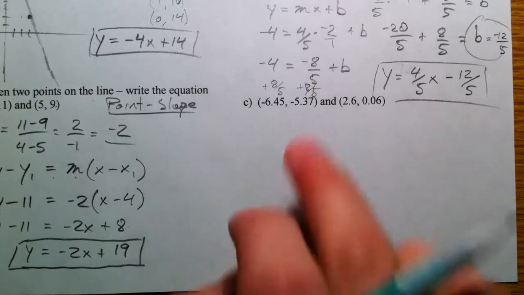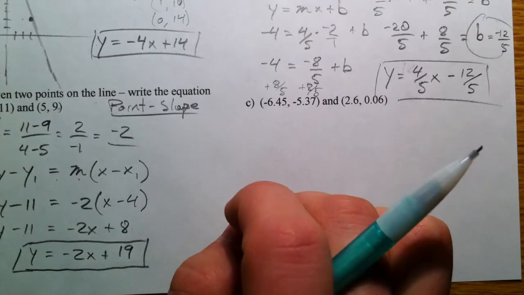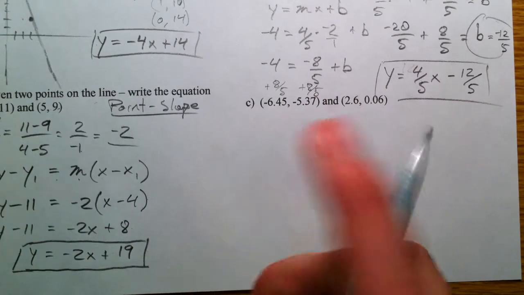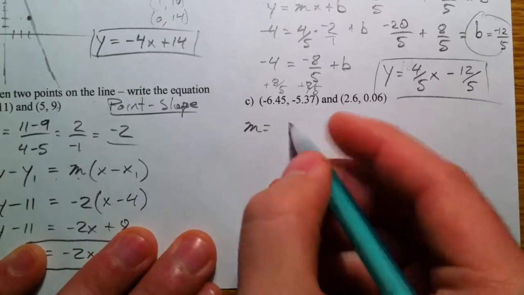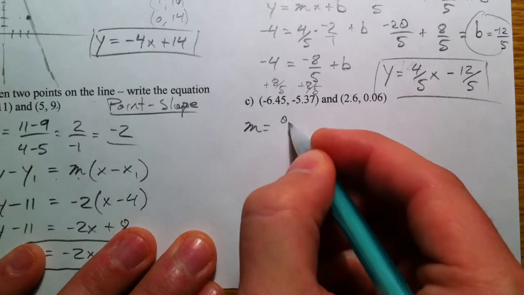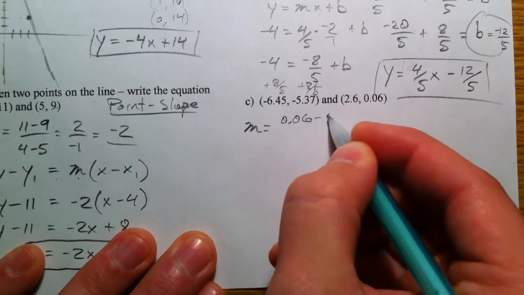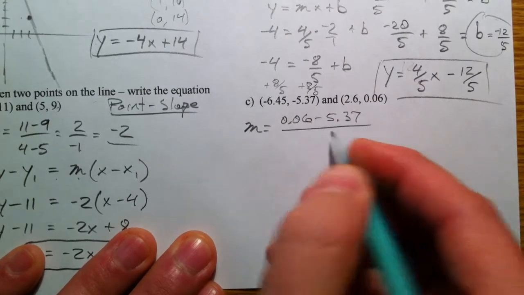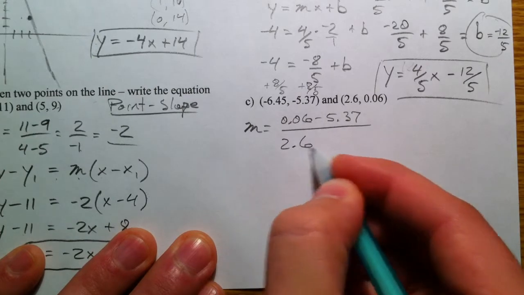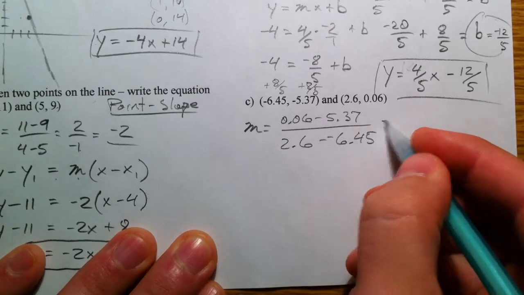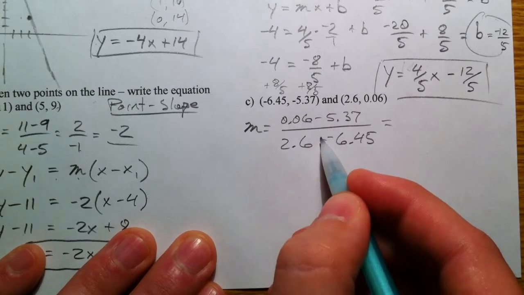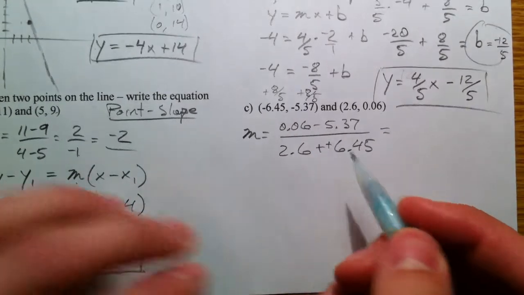So, you guys try the next one. Any method you want. I'm going to go ahead and do it as well. Really, pause it, try it out. They're uglier numbers, but you can do it. So slope, pause it if you haven't already. Be careful with minus a negative. It's really plus.